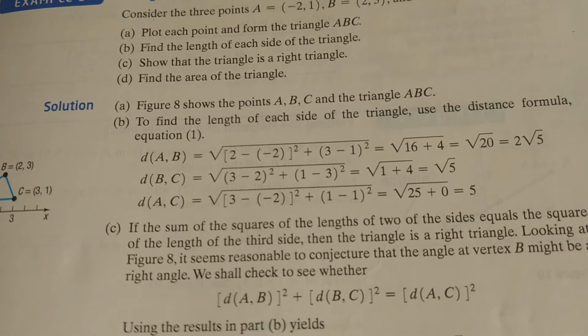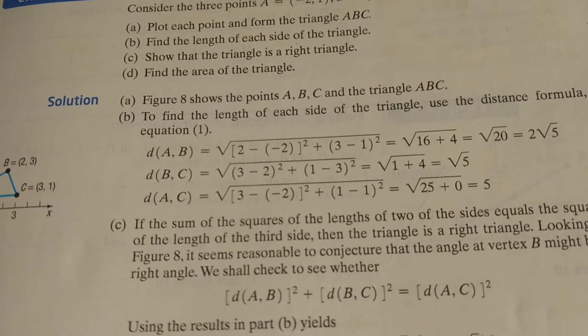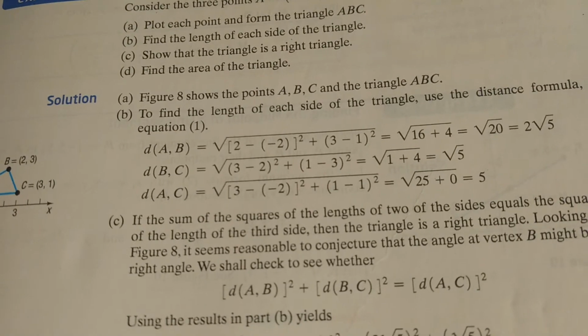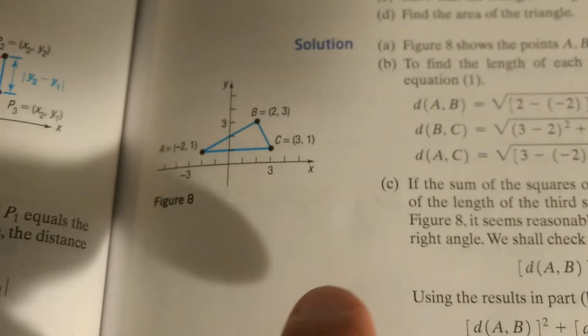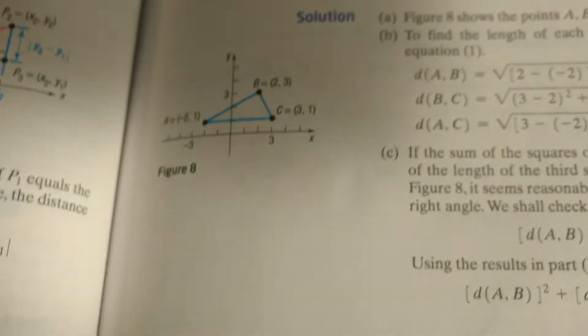C says, show that the triangle is a right triangle. That we're going to use the Pythagorean theorem. And then D says, find the area of the triangle. Okay, so the first thing they did was they plotted the points. And so make sure you plot your points correctly, and then they connected the dots.